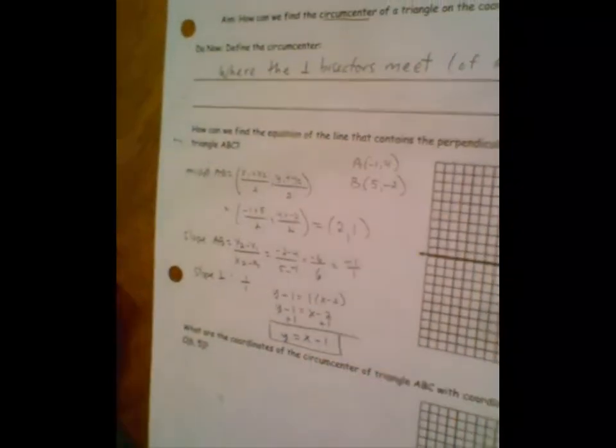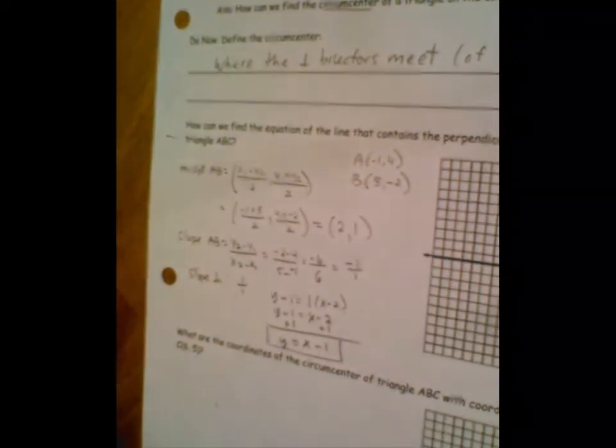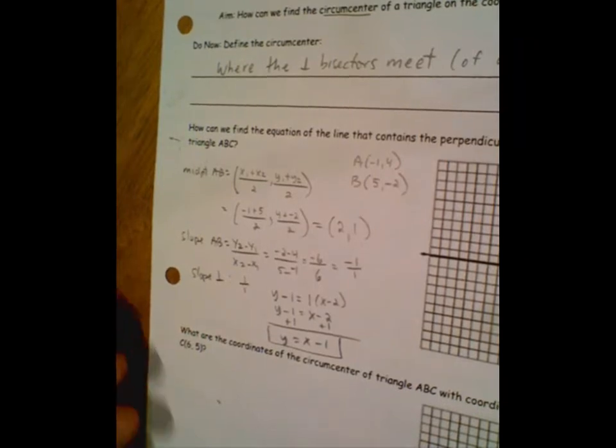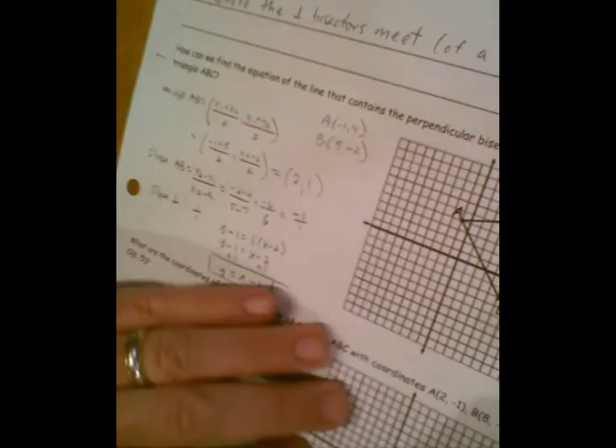Okay. Now, you need to be able to do that so you can do the next part. The next part says, what are the coordinates of the circumcenter of triangle ABC with the coordinates that are given? So first, I'm going to plot the points.